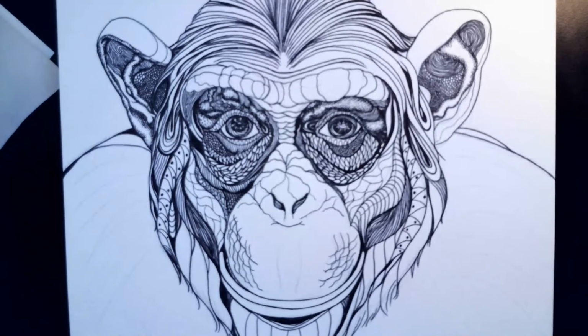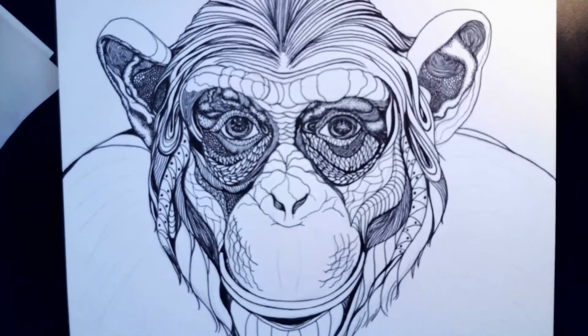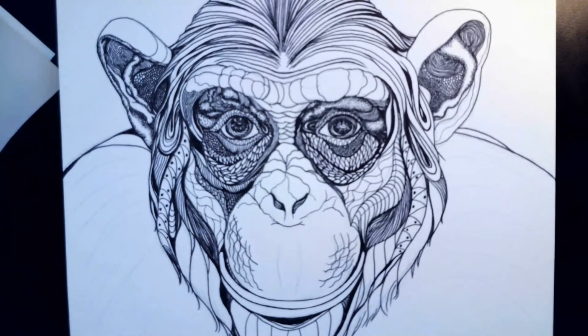And I'm going to focus on getting this chimpanzee done. This is like the second week that I've worked on it, and I'd like to move on to other drawings. So we will definitely have a new drawing next week.